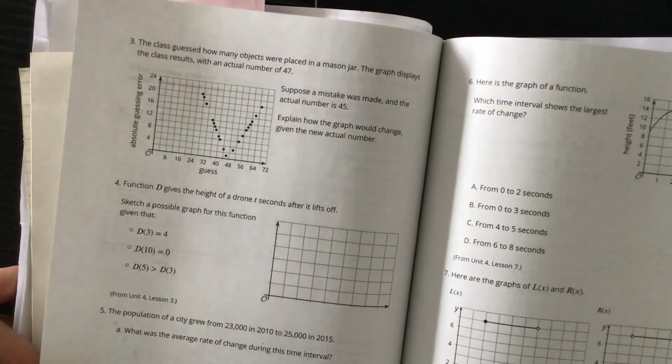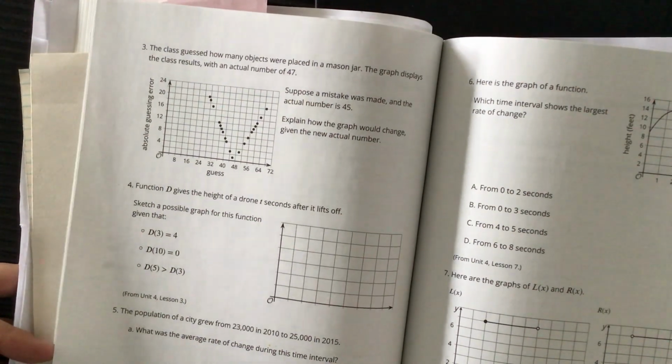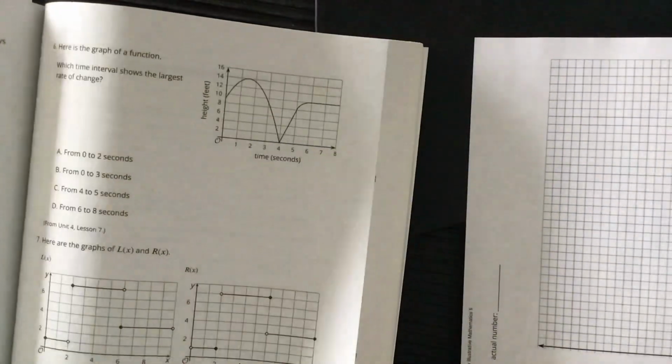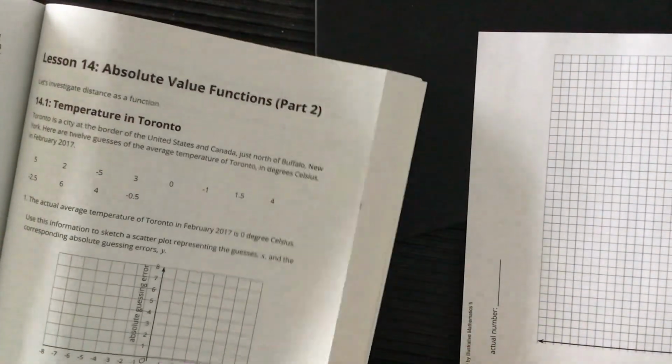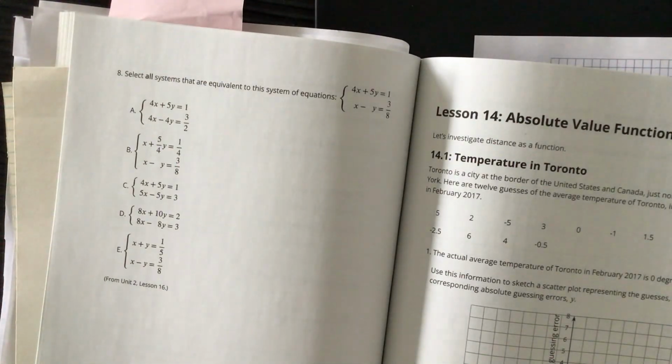Those will be good for reviewing for the semester final tomorrow because those were previous lessons. 6 and 7, same thing. They are all from unit 4. Don't forget about number 8. Number 8 is the only one that comes from a previous lesson. That comes from unit 2. Changing equations. It is a select all. So 8 questions today for lesson 13.